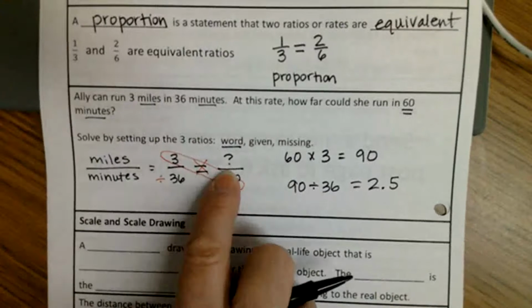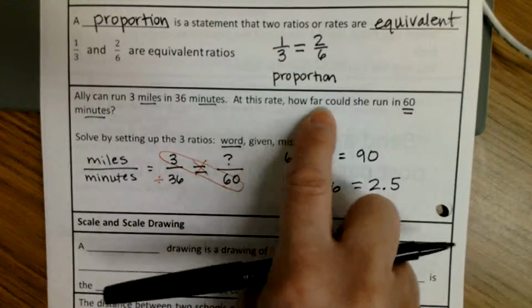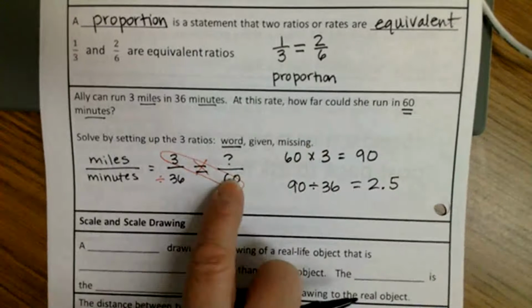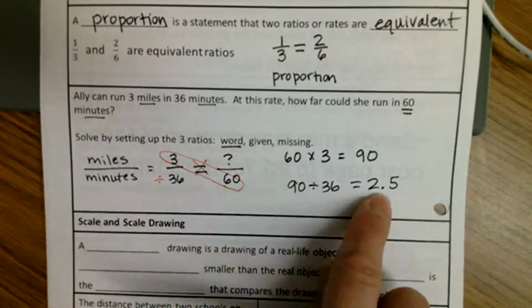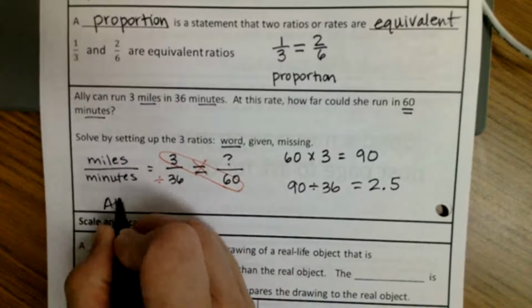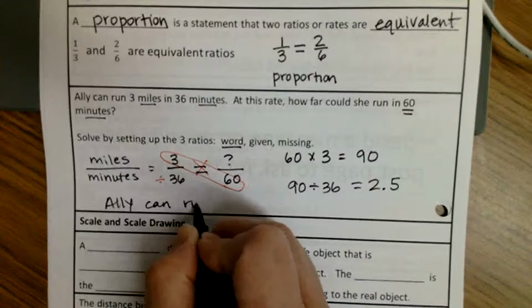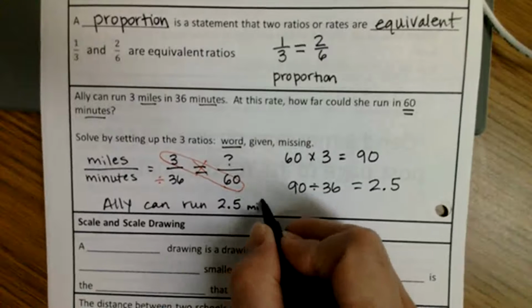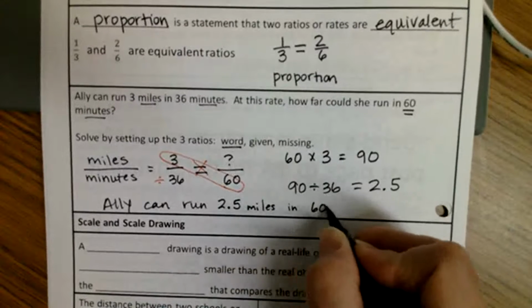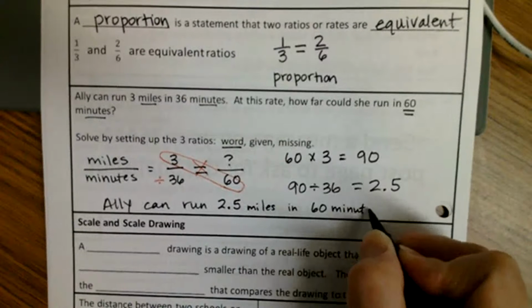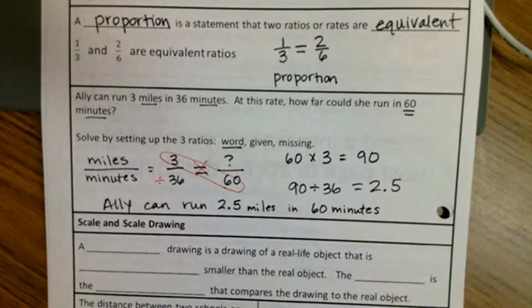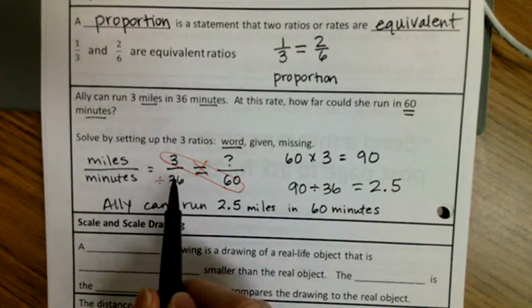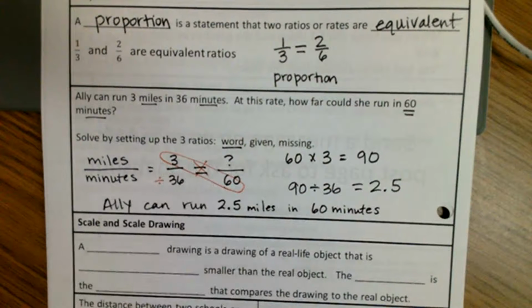What that means is, it says, how far could she run in 60 minutes? We put the 60 down here where the minutes go, and we got the answer. So Allie can run 2.5 miles in 60 minutes. That would be our answer. Okay, Allie can run 2.5 miles in 60 minutes. So that is an example of using a proportion to solve a problem. And remember, a proportion is when you have two equivalent ratios.